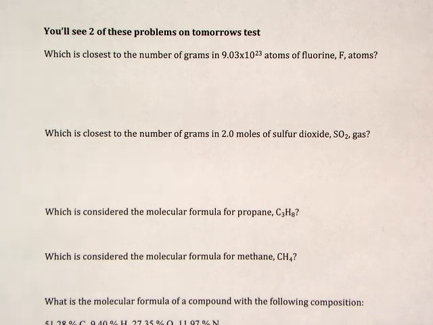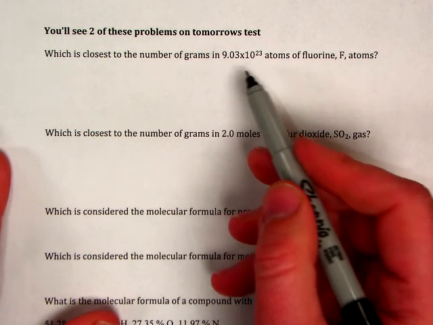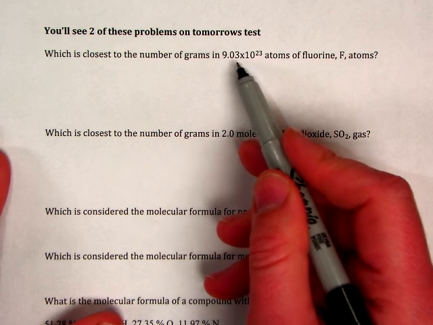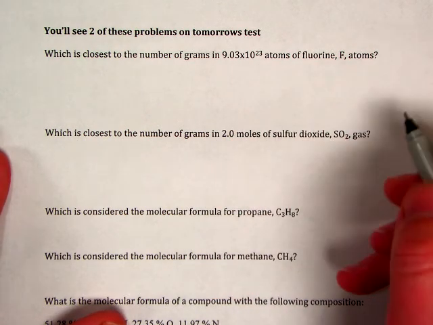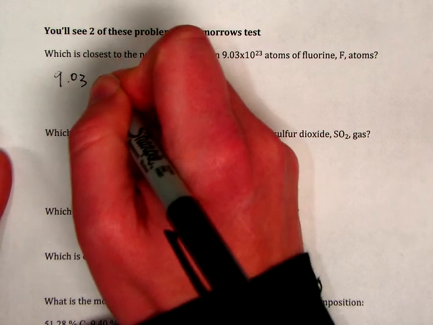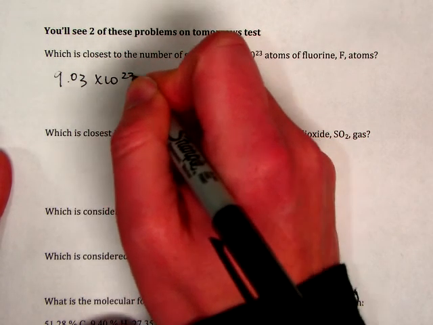Okay, these are some problems that you'll bump into on tomorrow's Unit 5 chemistry test. So let's go through some of them. First one says, which is the closest number of grams in 9.03 times 10 to the 23rd atoms of fluorine. So always start with what you're given, which is 9.03 times 10 to the 23rd atoms.